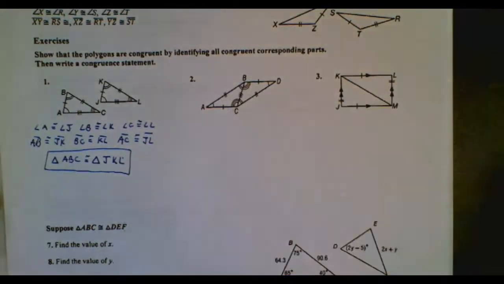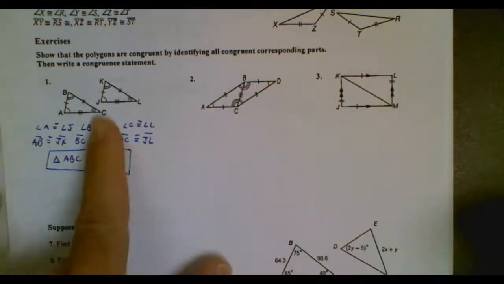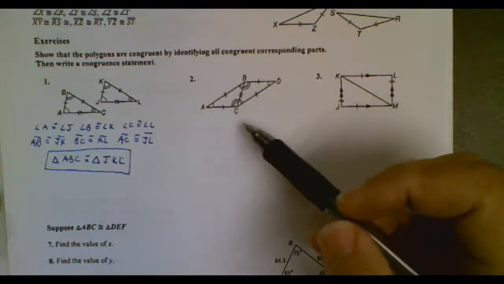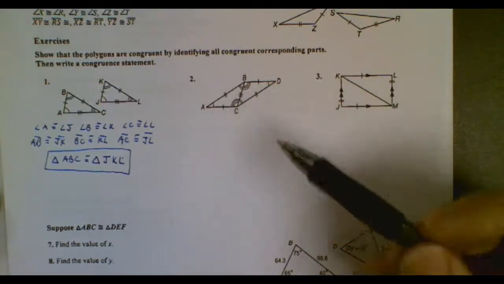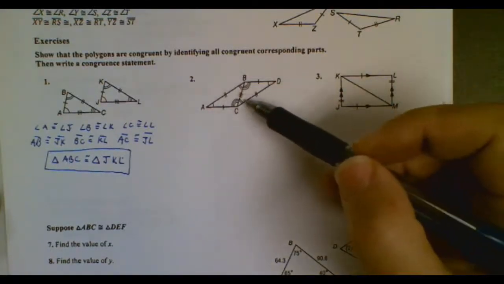Okay, so we're going to try this for one more. I'm going to jump over to number 3. Because on number 2, it's pretty much the same as this. Right? I can simply go off of the marks. I know that A goes with D. I know that B goes with C.